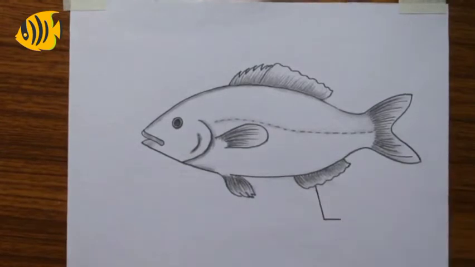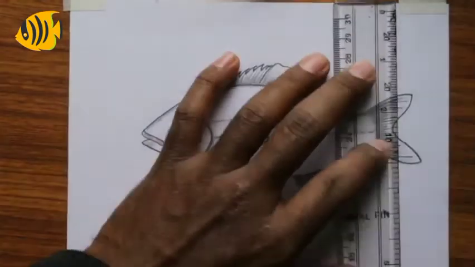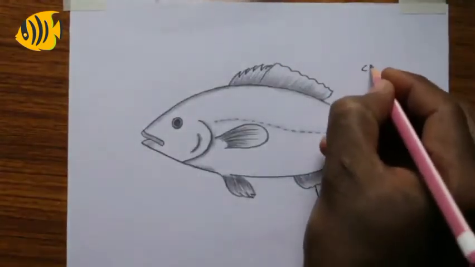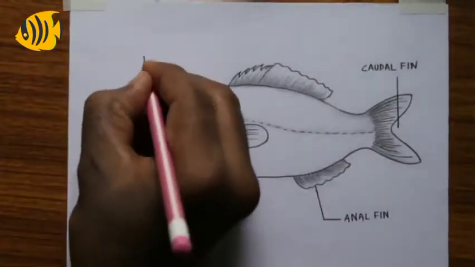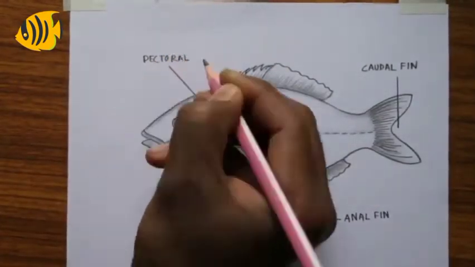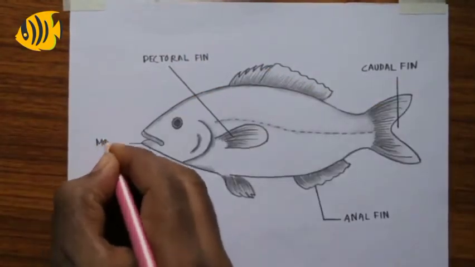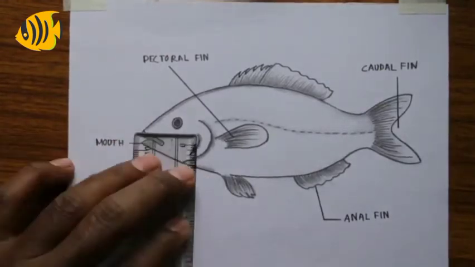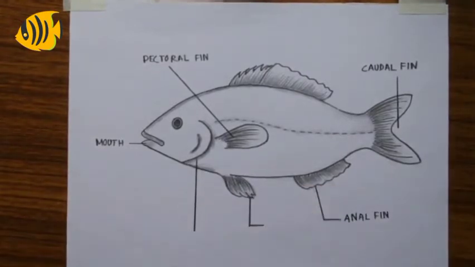The first one is the anal fin, very close to the anus. The anal fin is particularly used for steering, and it can also be used for balancing. Now the tail fin, also known as the caudal fin, is used for propelling the fish forward. The pectoral fin is used for balance. The mouth, of course, is used for ingesting. The pelvic fin is used for steering and for balance as well.